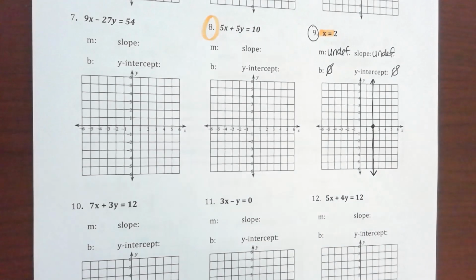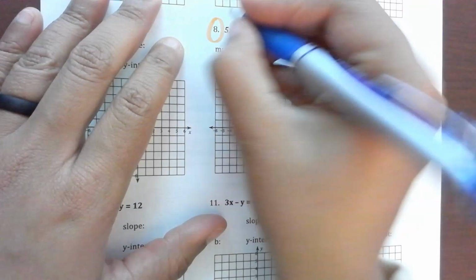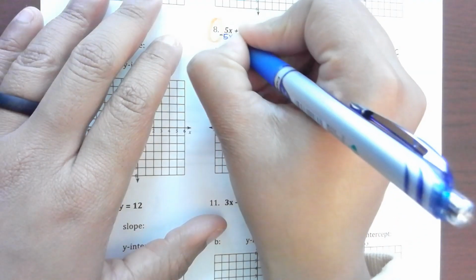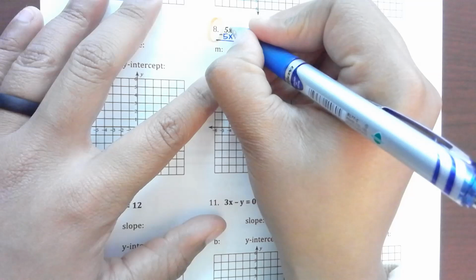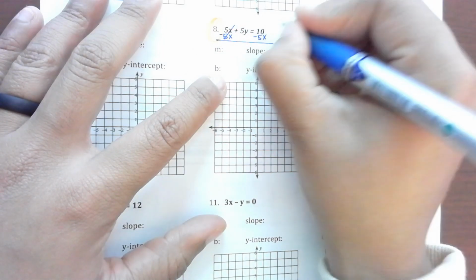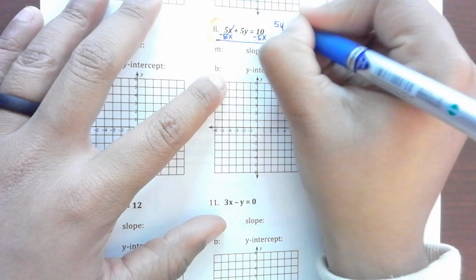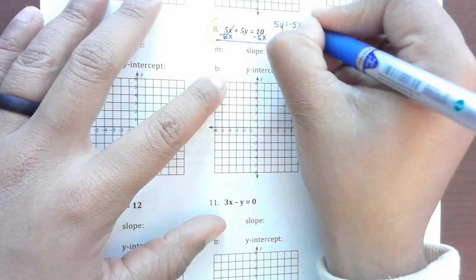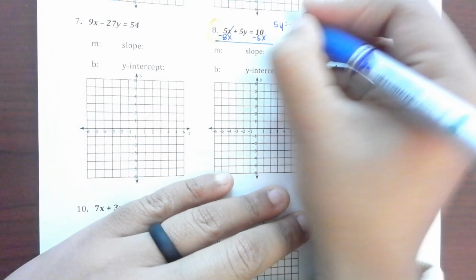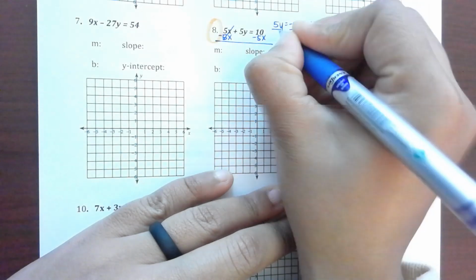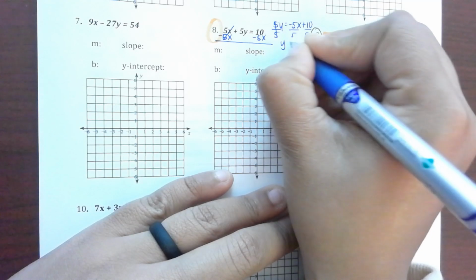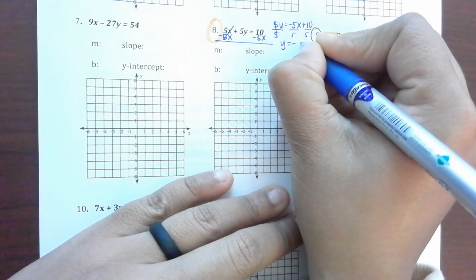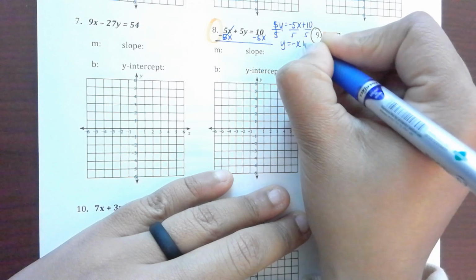Number 8. Is it in slope-intercept form? How do I get it there? Minus 5x on both sides, because I'm solving for y. So what happens to those 5x's? So what's being brought down? Y equals negative 5x plus 10. Then what do I need to do? Divide the whole thing by 5. Absolutely. Divide the whole thing, leaving y equals negative 1x plus 2.